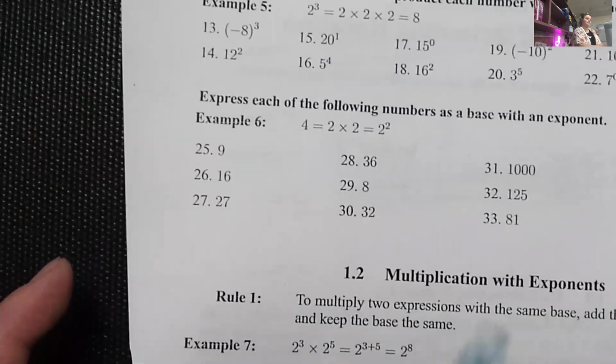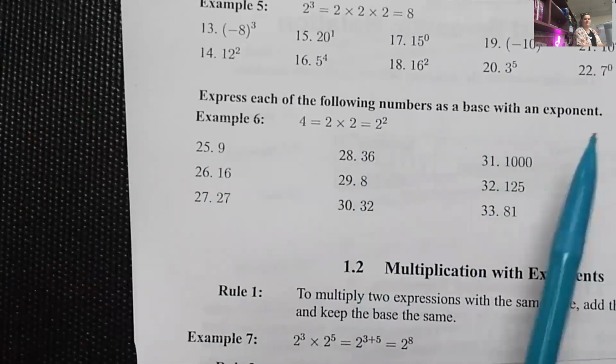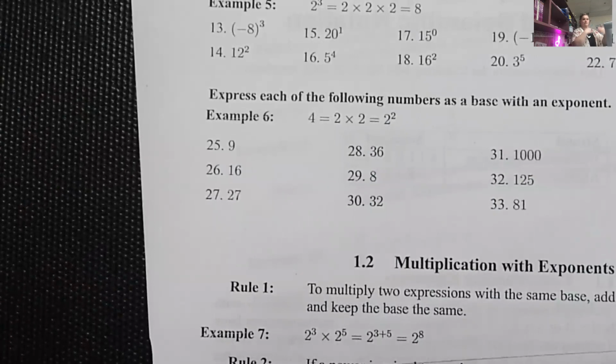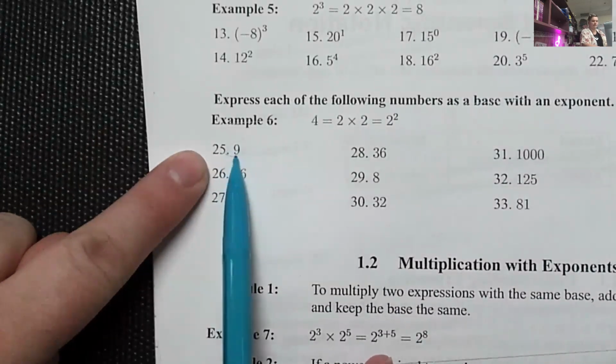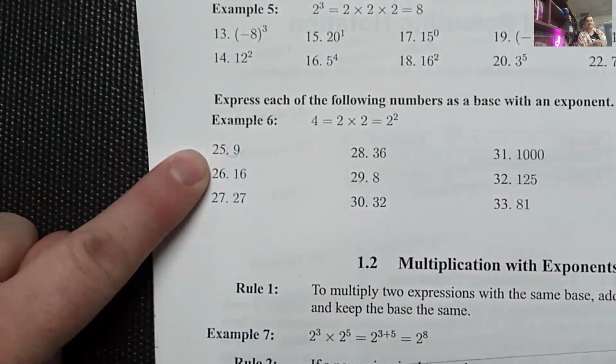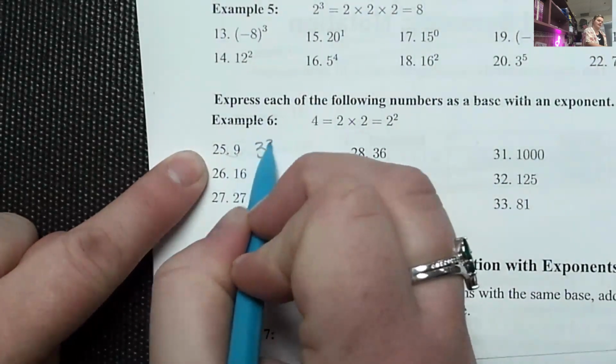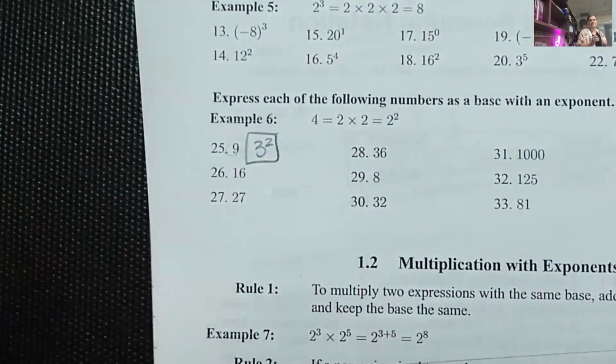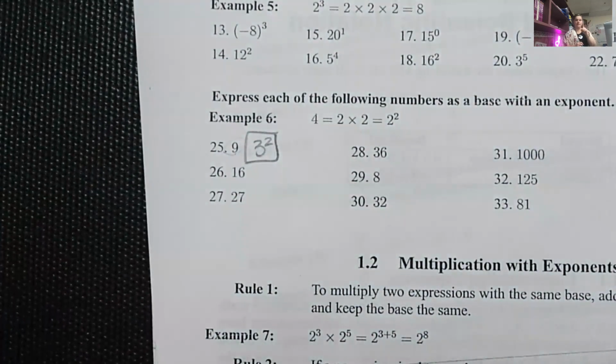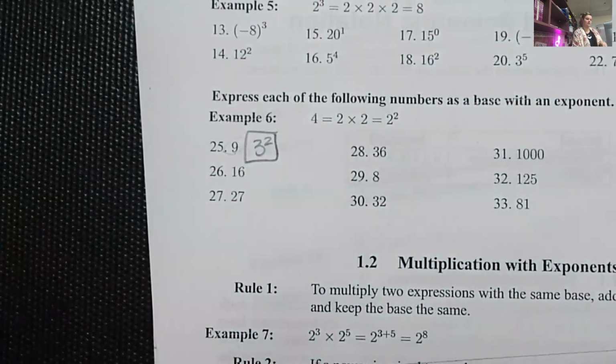Okay, express them as a base with an exponent. So it's like backwards of what you just did. So how could you get to 9? What times itself is 9? So you could do 3 to the 2nd power. There's a couple of these that have more than one answer, but just one answer is acceptable on each.